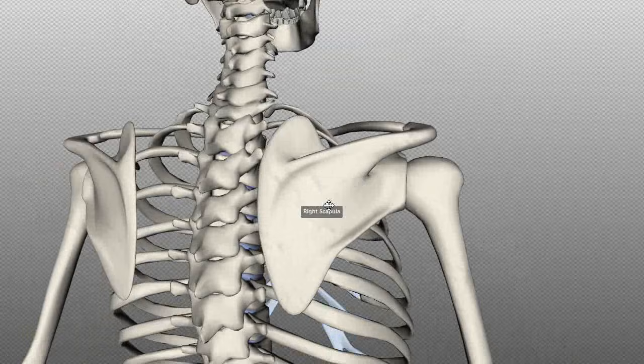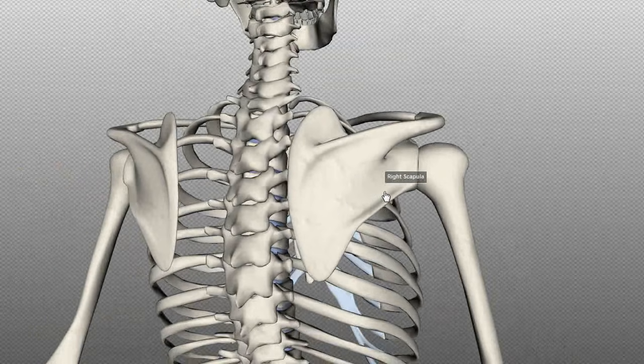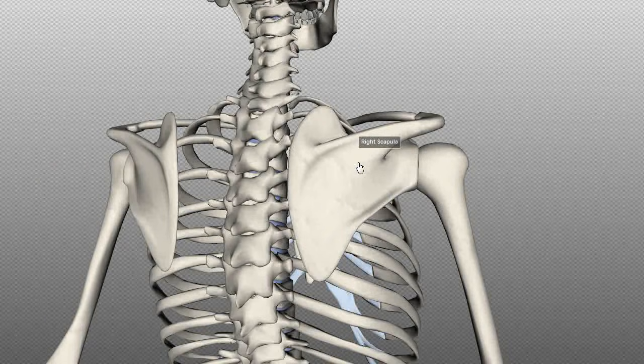The scapula is this flat bone that sits on the back, and it serves as a point of attachment for many muscles. You've got two angles: the superior angle at the top and an inferior angle here at the bottom. You've got three borders: a medial border, a lateral border, and a superior border.